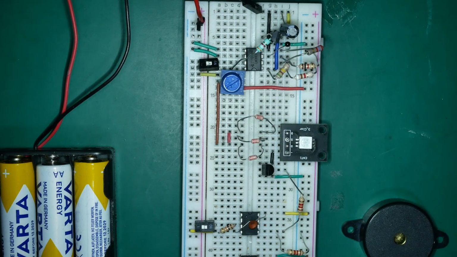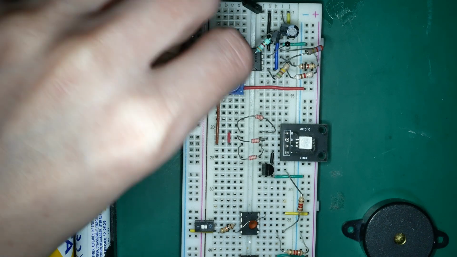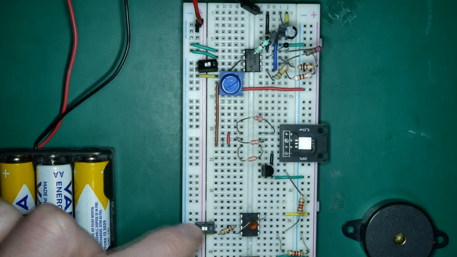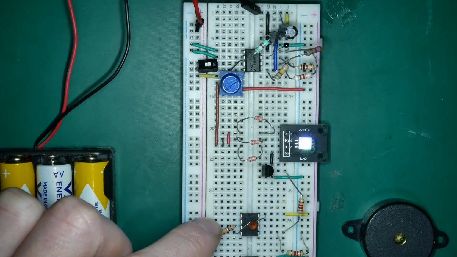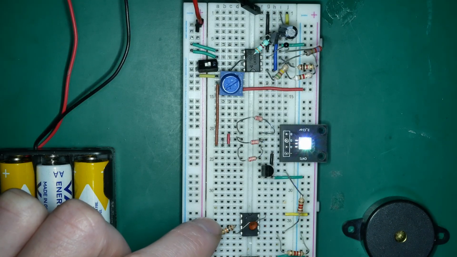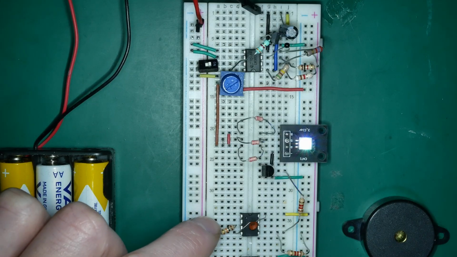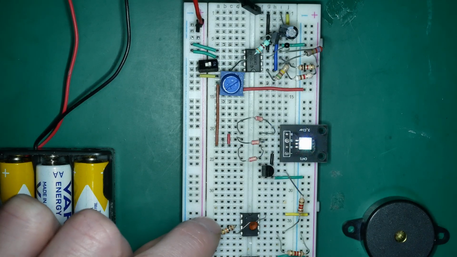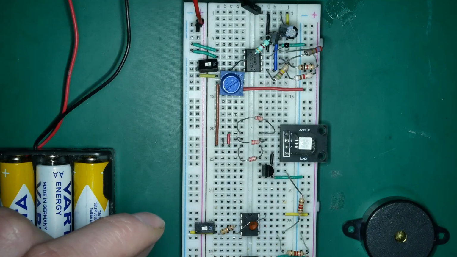In the previous video I added a switch, so now I can switch between blinking and fading modes. Now I'm gonna add another switch, and this switch will allow me to stop the blinking or fading. First, let's start with hardware.